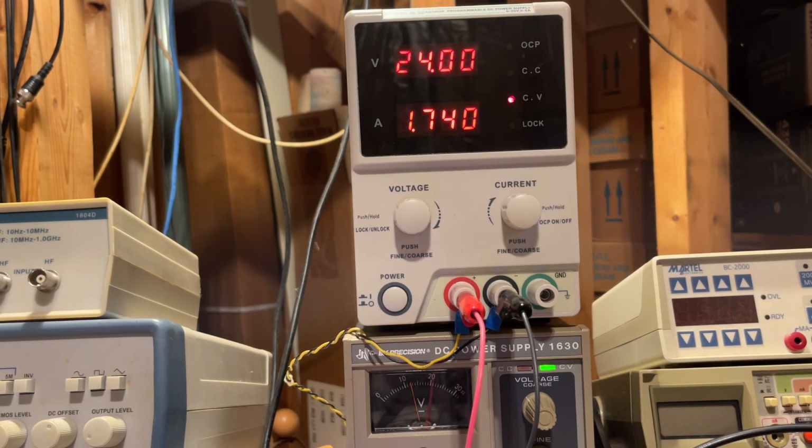Okay, and then we just divide one into the other. It'll give us the efficiency. So we've got 37 watts on the output divided by 41.8 watts from the DC power supply. That gives us an efficiency of 89%.